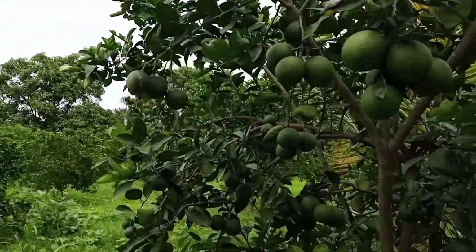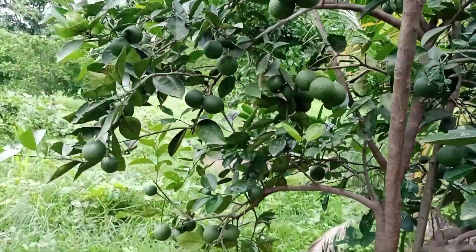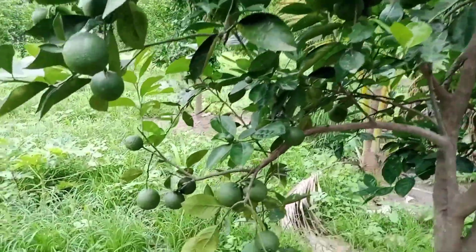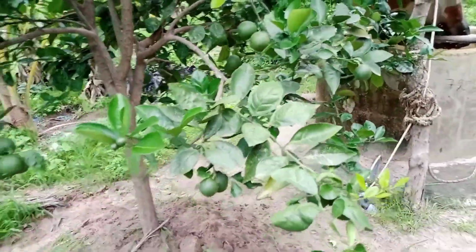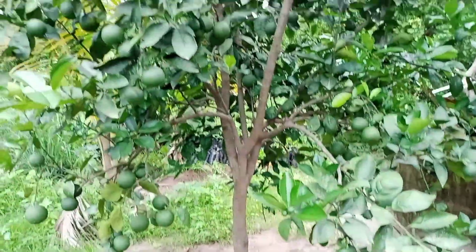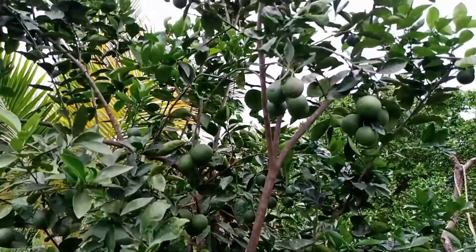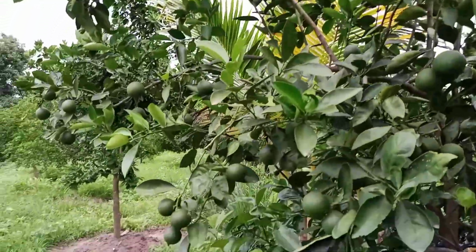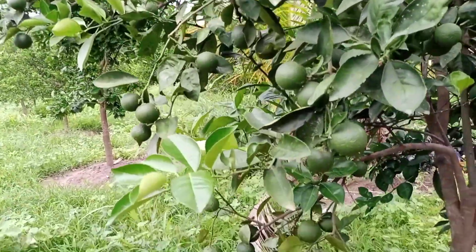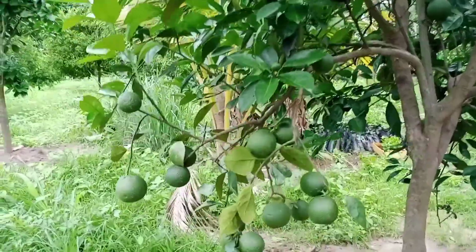Three with fruits. Beautiful production. I like this variety. Checking around. I don't think there is any infection on this other one.